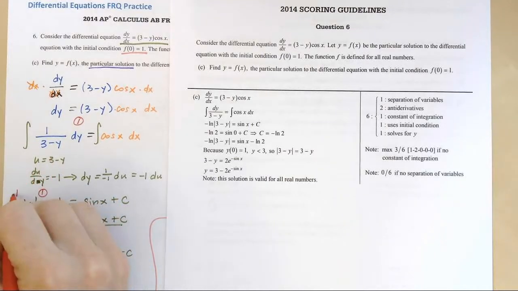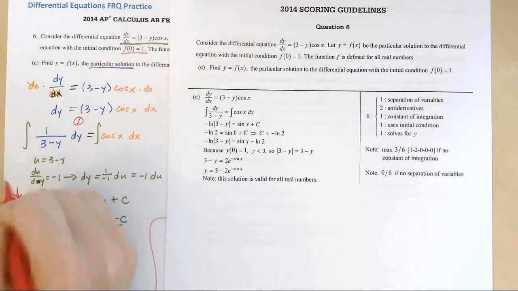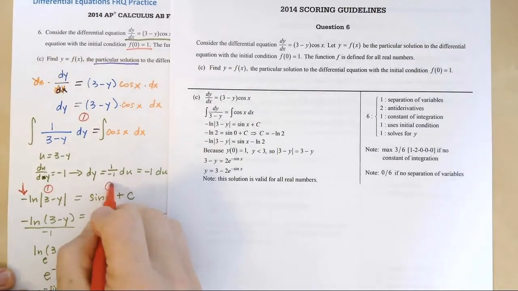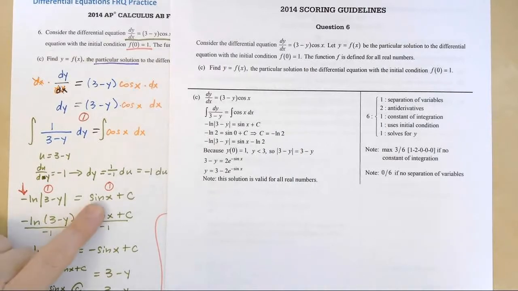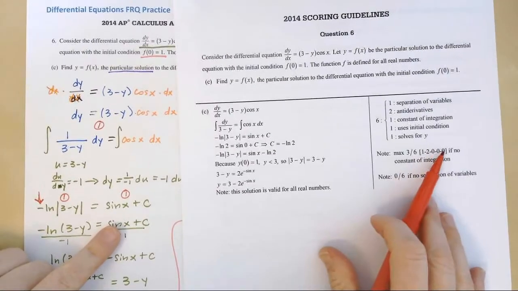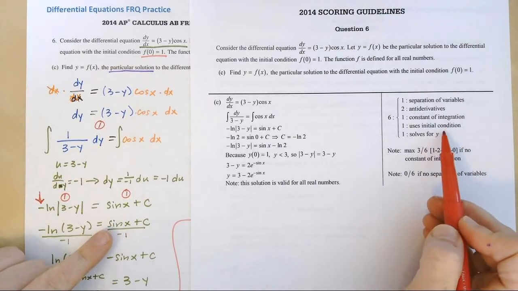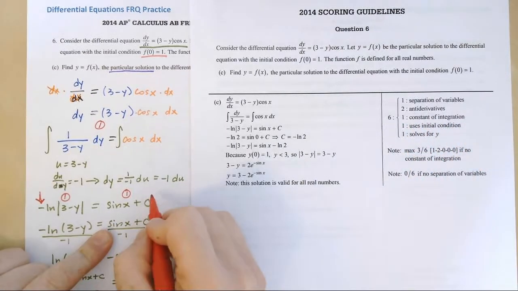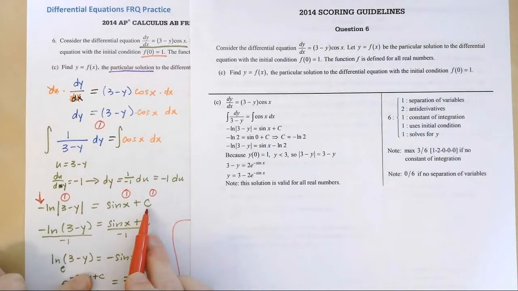Make sure that you had that negative sign, because that's often missed, and you will not get the point for the integral if you did not have the negative sign. And then the second point is for this integral, sine x. They're being very generous on this specific FRQ, but they're not always this generous. They give you a point for the constant of integration. That's giving you a point just for having plus c here.